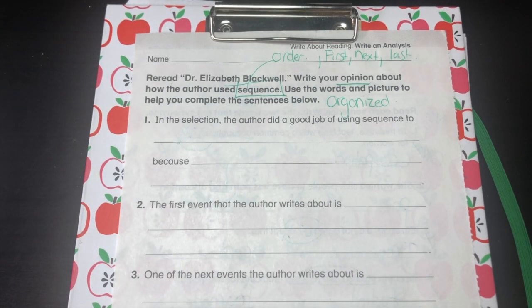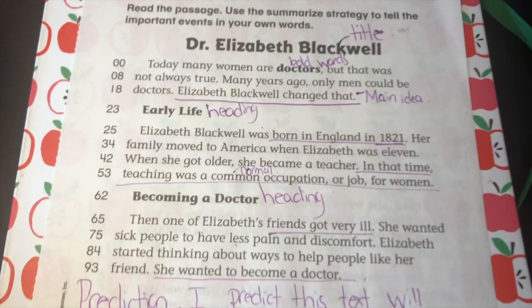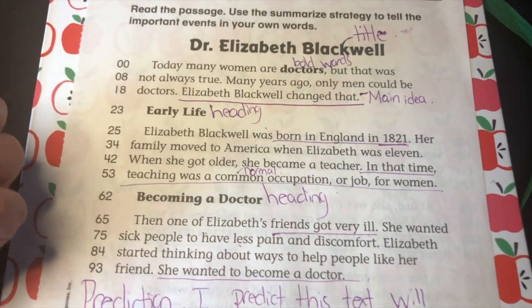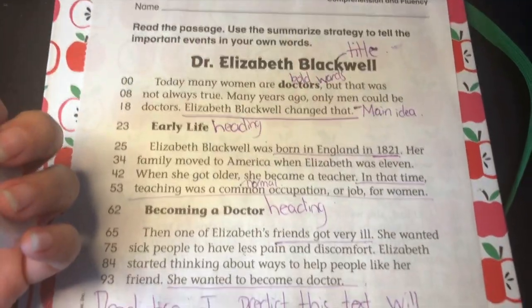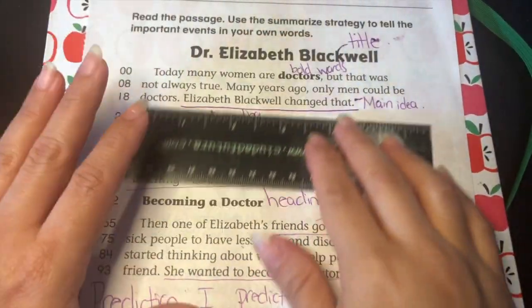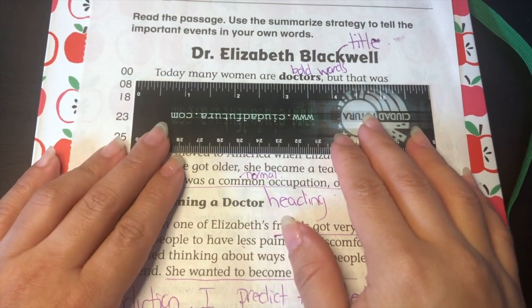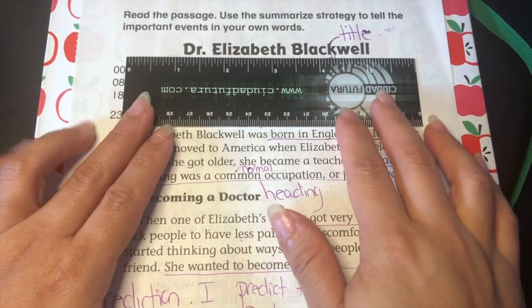Use the words and picture to help you complete the sentences below. All right, we're ready. Let me check it out. Excellent. So now we're going to read. So follow along. Awesome. So now I'm going to read to you just for fluency. Okay? So you have your marker and you're following along with Ms. Hernandez at my pace.